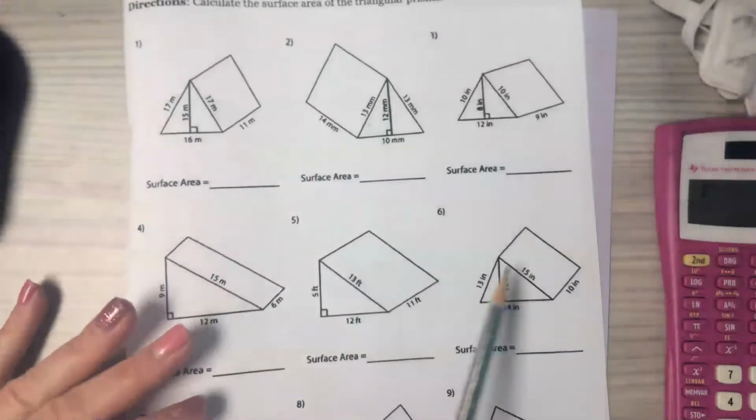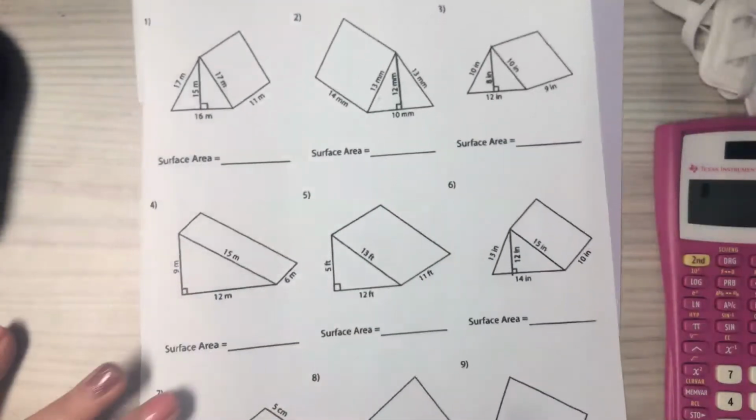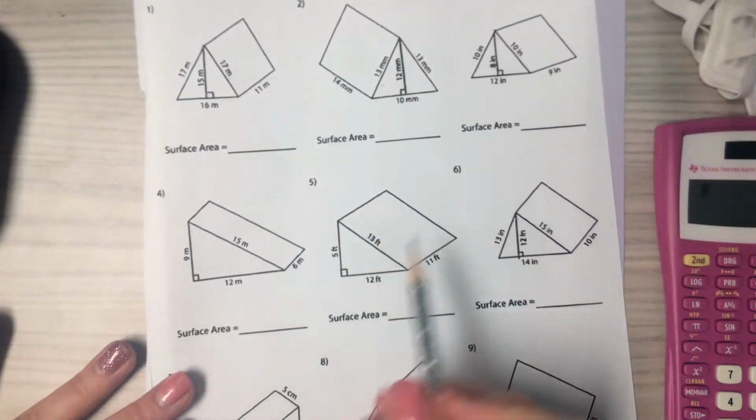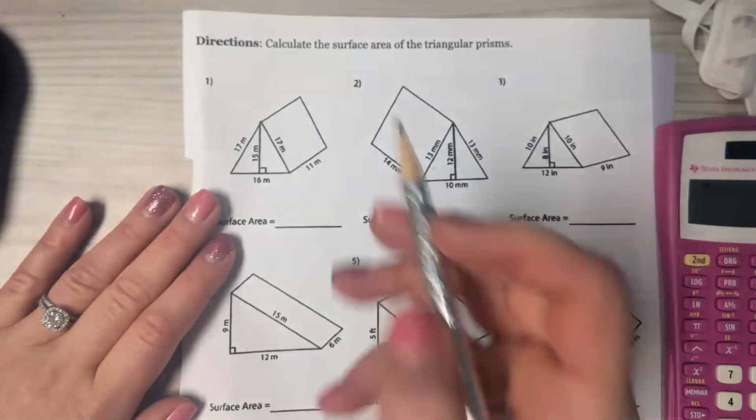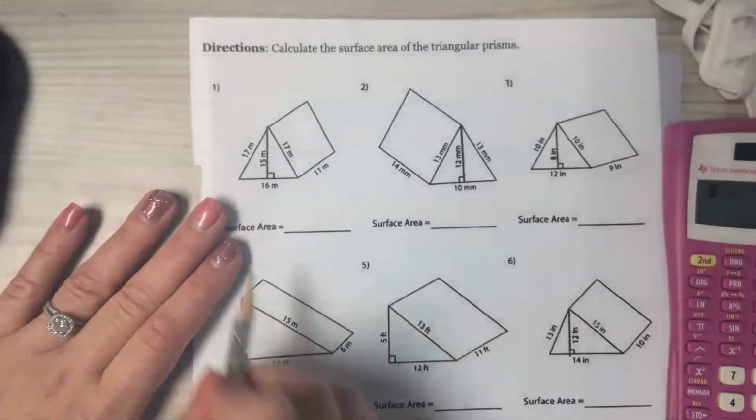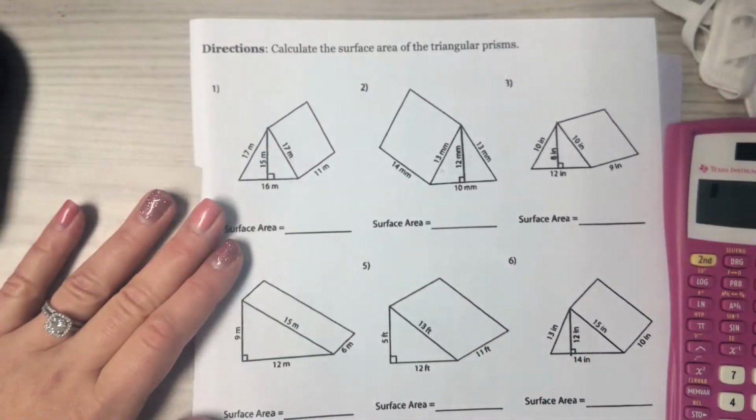I'm going to do 3 together with you, but I might kind of bounce around. I might try to get one of these guys that looks like a tent that went upside down. So I like to call these triangular prisms tents because they look like tents to me. You know, like you're going to go in there and sleep for the night in the woods.